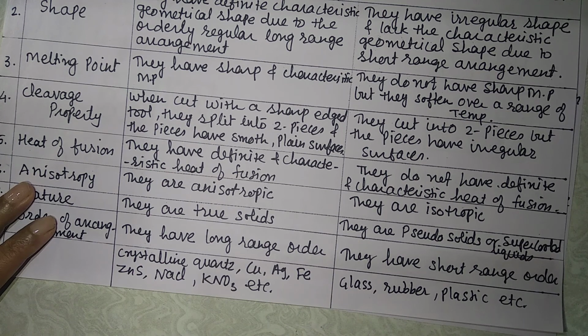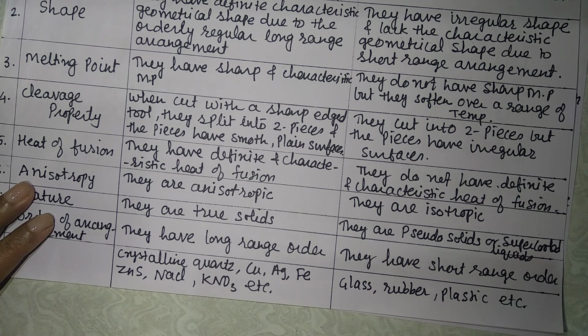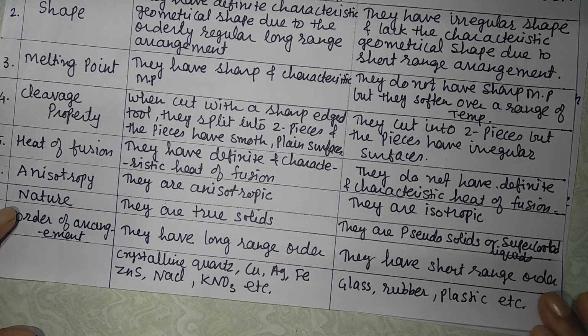Crystalline solids: crystalline quartz, copper, silver, iron, zinc sulfide, sodium chloride, that is common salt, potassium nitrate, etc. While amorphous solids, you can have glass. Best example is glass, which is a supercooled liquid, rubber, plastic, butter, cheese, tar even. They are the examples of amorphous solids.